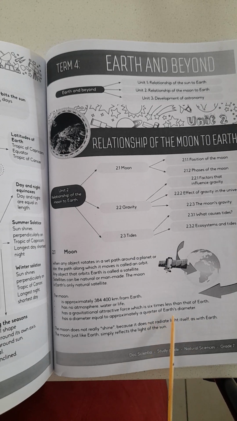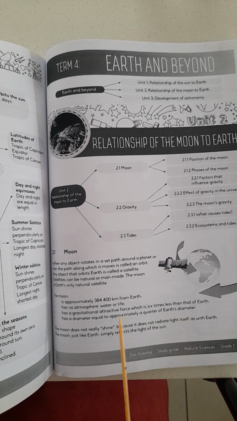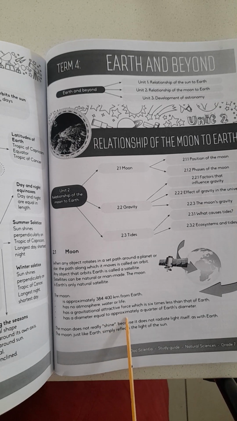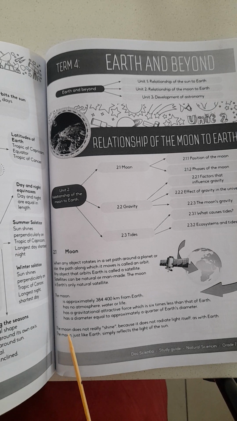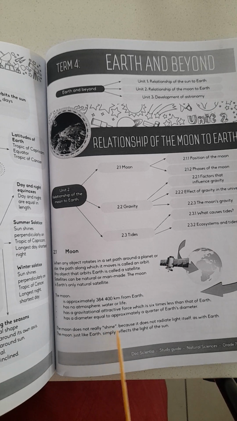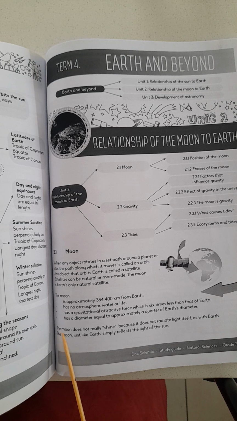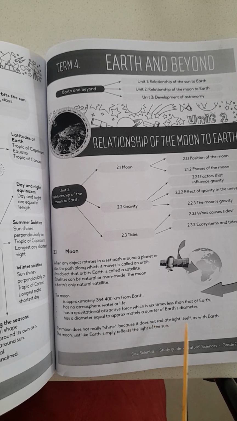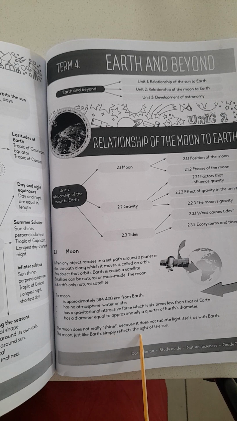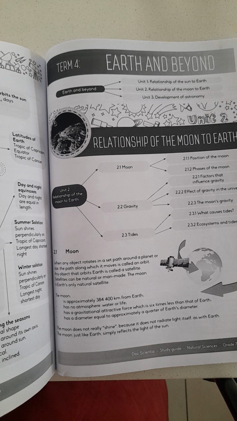The moon has a diameter equal to approximately a quarter of the Earth's diameter. So if you take the Earth's diameter and multiply it by a quarter, you will get the diameter of the moon. The moon does not really shine because it does not radiate light itself. The moon, just like Earth, simply reflects the light of the sun.